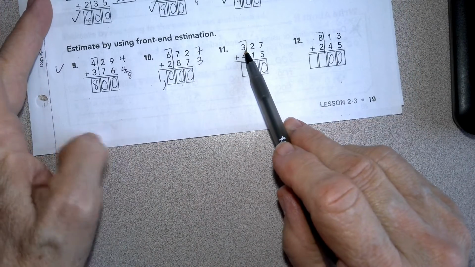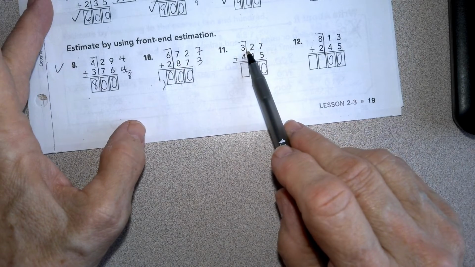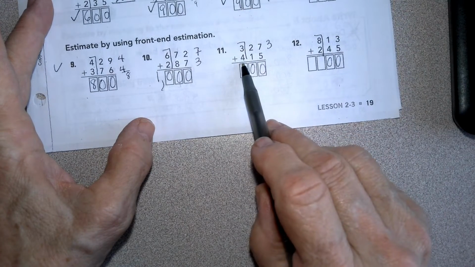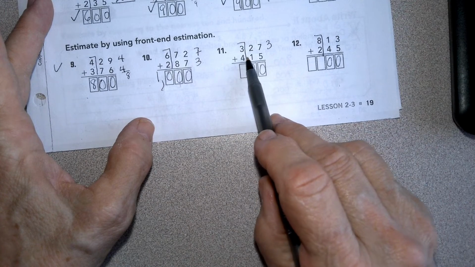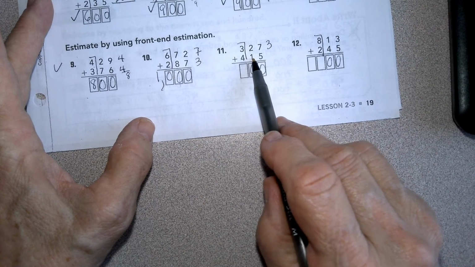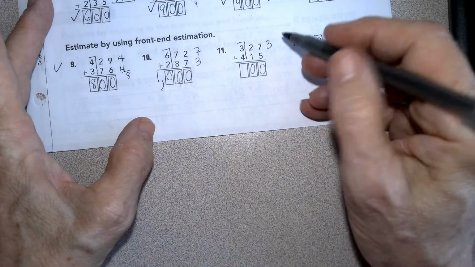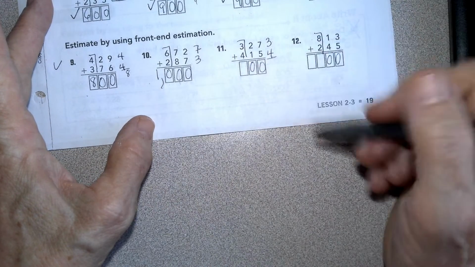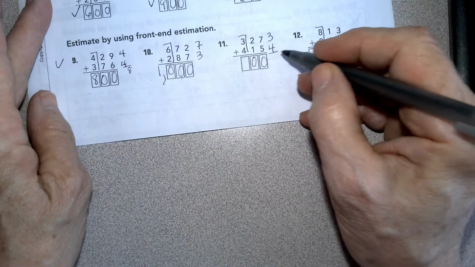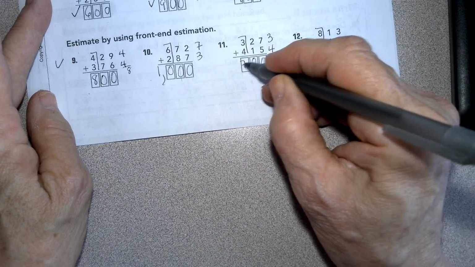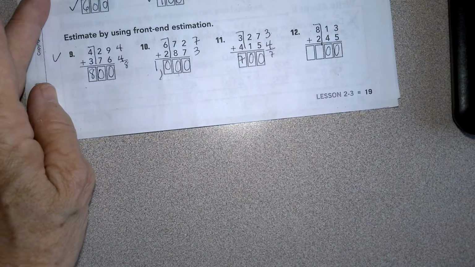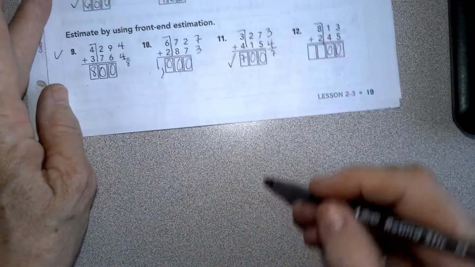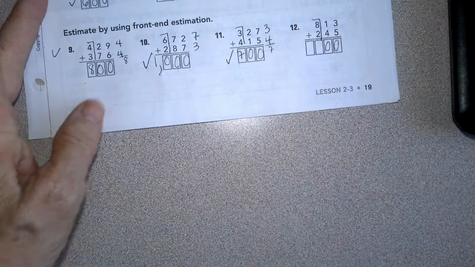Is this closer to 300 or 400? 300, that's a 3. Is this closer to 400 or 500? 400. And then so our final answer, 3 and 4 is what? 7. So our final answer is, that would be approximately 700. Give yourself a big check if you got that.